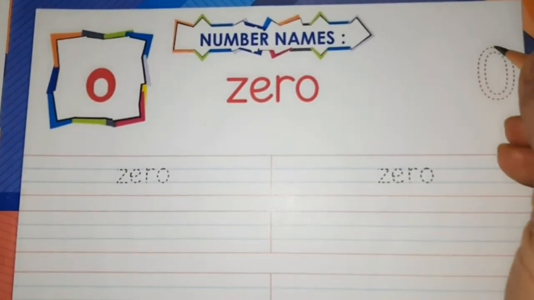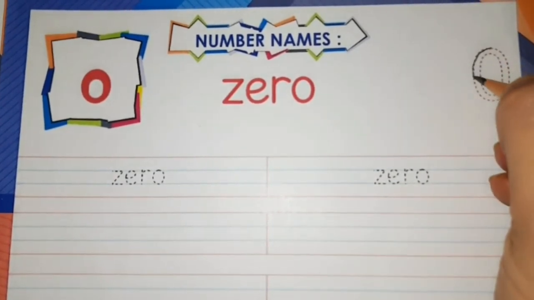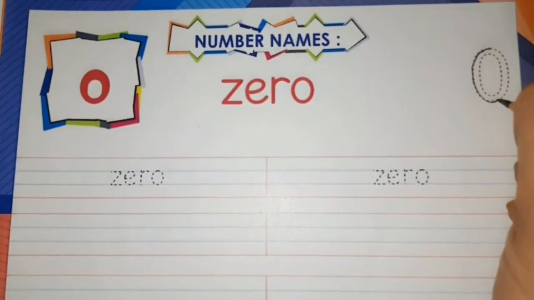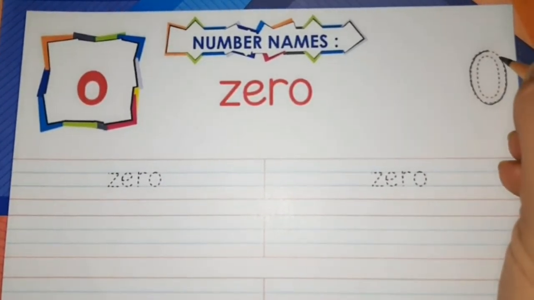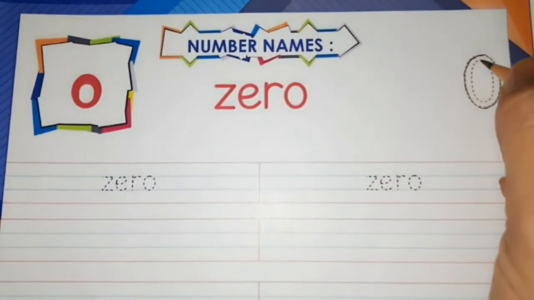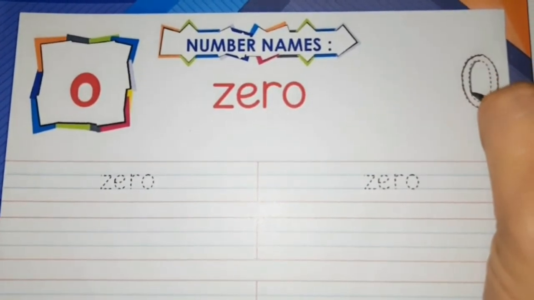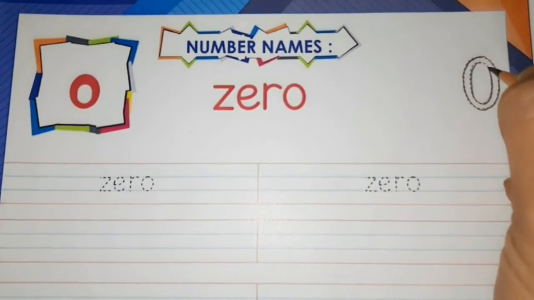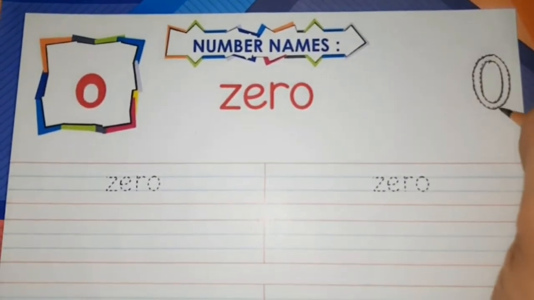Let's start. Seeker, reverse seeker, and again we will trace. Seeker, again reverse seeker. This is number 0.